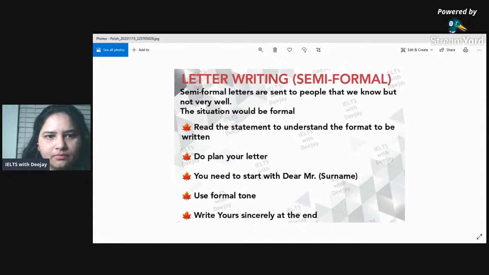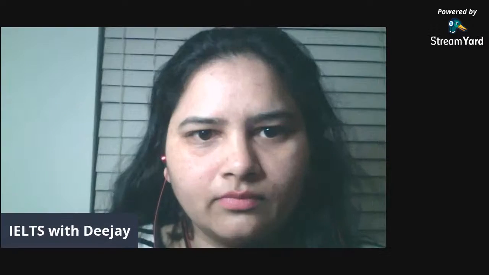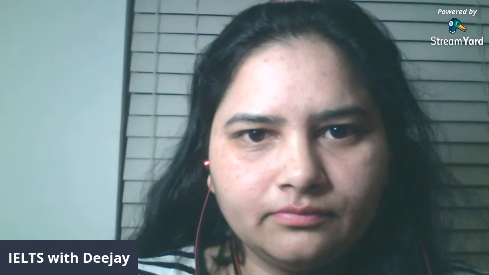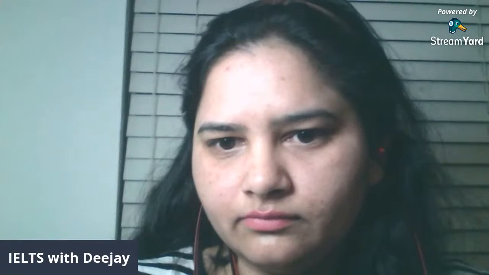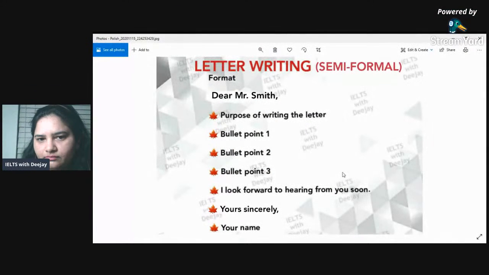The next thing is how to write it, the format. This is going to be the format of a semi-formal letter. What you have to do is you will start with Dear Mr. Smith, suppose, then you will write the purpose of writing the letter. Purpose is, suppose you want to get some file from your colleague, and that would be the purpose, that I wanted to get that and that file from you. We have a presentation or something like that.